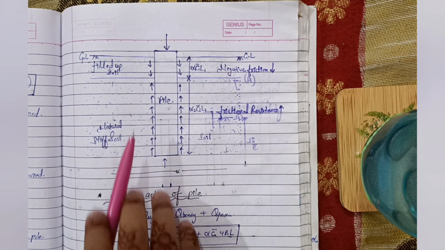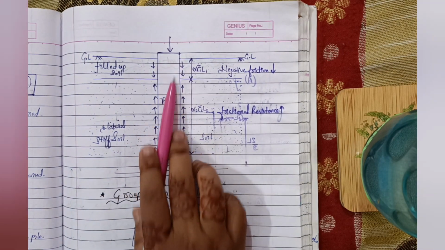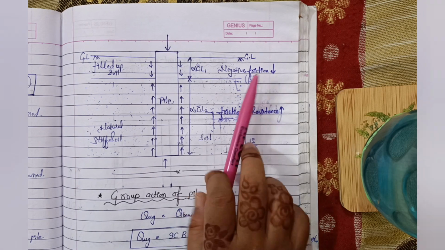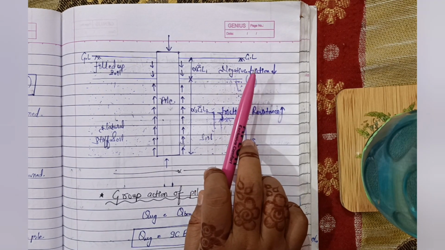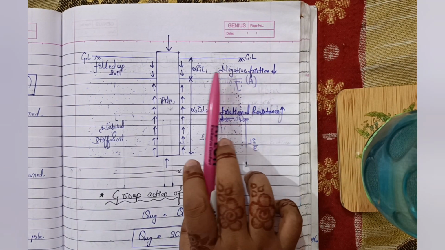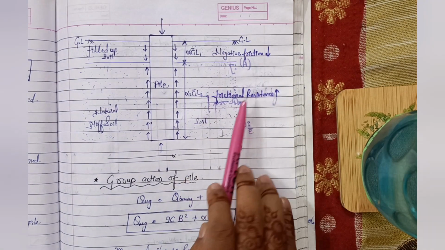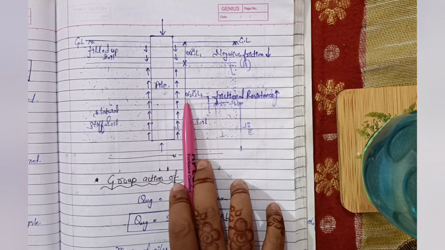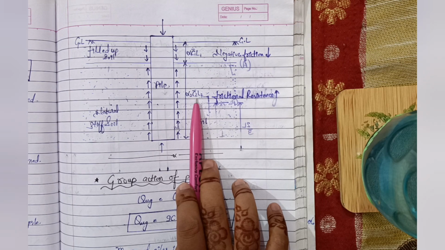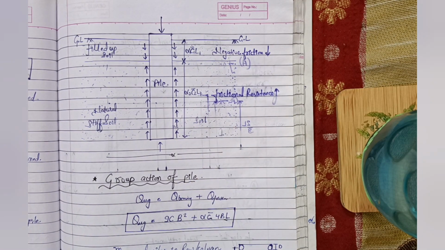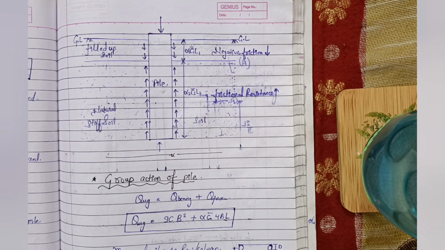So you can see here, this is your pile. Here this is the frictional resistance, and here this is the negative friction. In the case of negative friction it is alpha 1 C1 bar L1, and for the frictional resistance it is alpha 2 C2 bar L2. That is why in the formula we have used different alpha 1 C1 and alpha 2 C2.